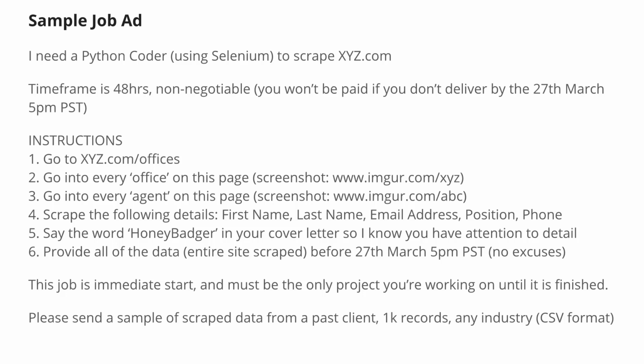And so we get number 4, I'm saying scrape the following details: first name, last name, email address, position, phone. Anything that you want scraped, you need to be really explicit. It's these fields, because they'll do the scrape and you'll just find out that they didn't scrape everything that you needed. If you need the company domain as well as the company name, you need to tell them that you need that. Don't assume that they're just going to get you all of the data. They will get you the bare minimum, because it does take a little bit longer to code in all those extra little bits. So you want to make sure you're very explicit. This is all the data that I need.